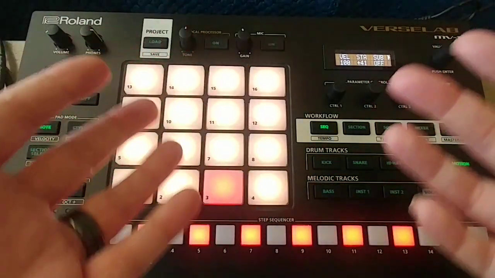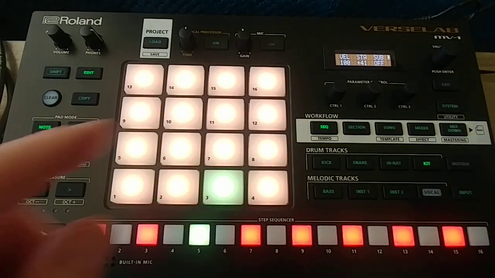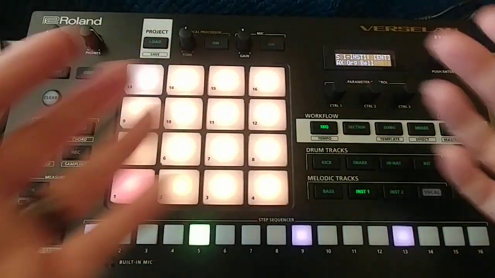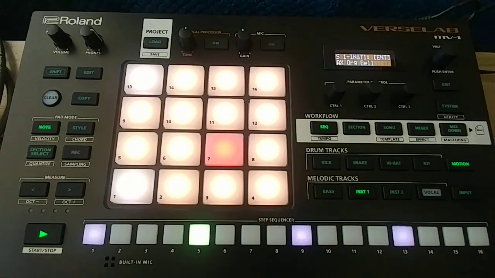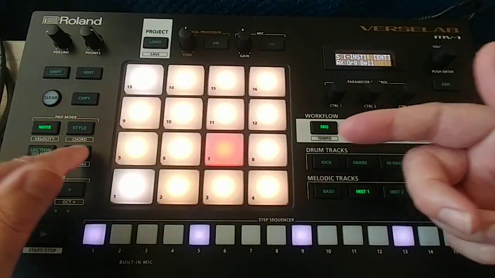For now, let's look at one more thing about playing in live. So we'll keep this going. Let's go to our instrument track. This is the default. It's the bell. So let's just put in a bell. We're going to do the same thing we did before. We're going to start with the track off and give a count in.